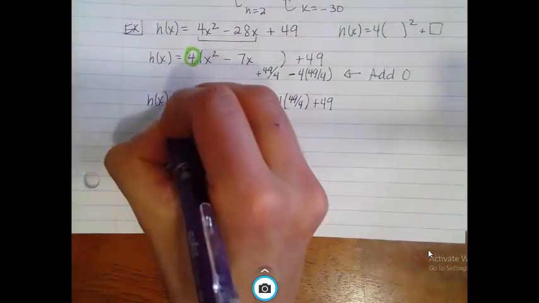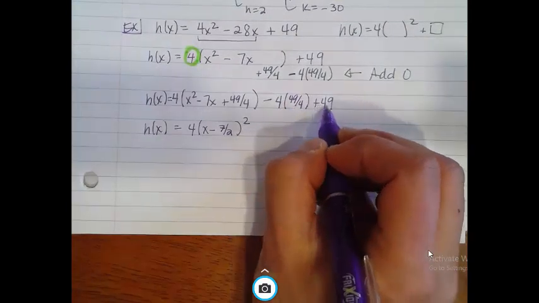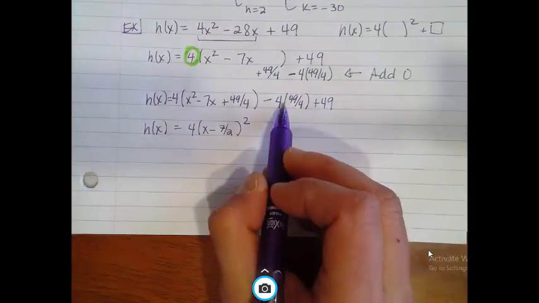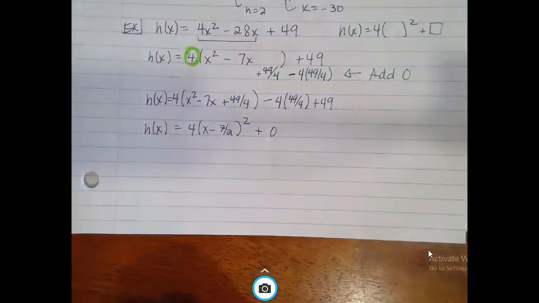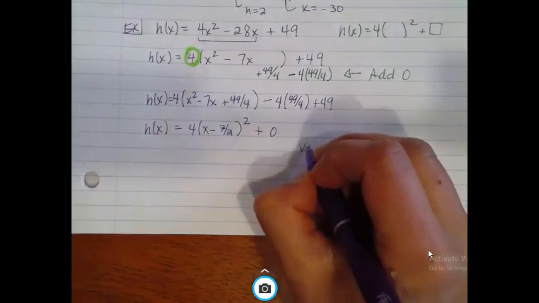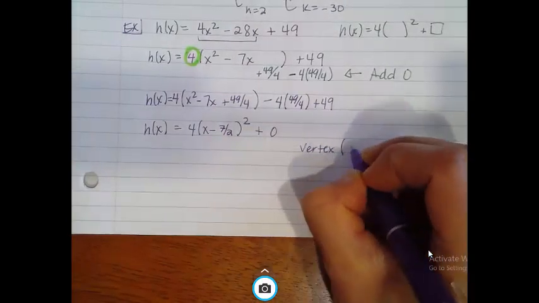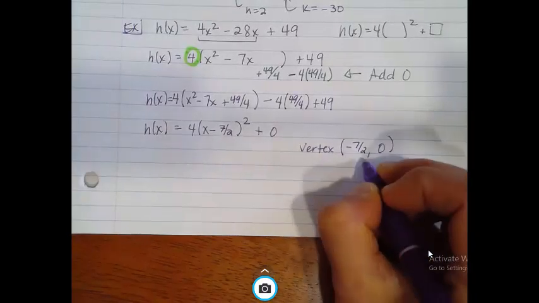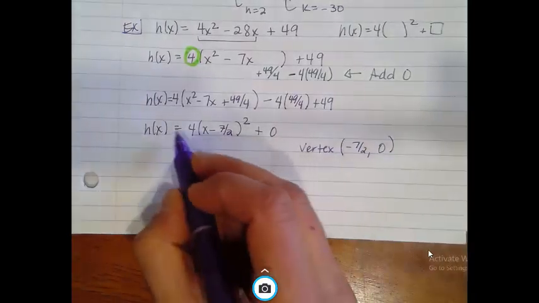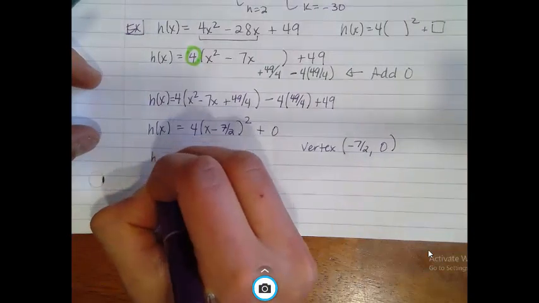Okay, let's simplify. This turns out to be 0. This gives me negative 49 plus 49, so that's plus 0. So my vertex here, if I were thinking about it, would be negative 7 halves, 0. You could also think of it as negative 3.5. There's my vertex form. I would probably write it like this.